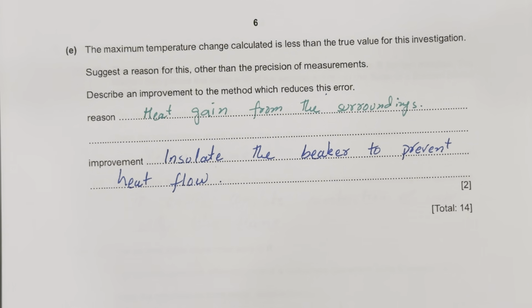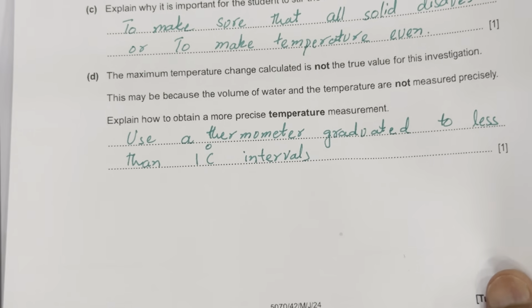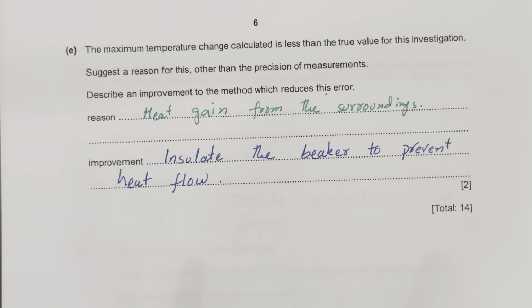Moving to part E. Part E says that the maximum temperature change calculated is less than the true value for this investigation. Suggest a reason for this other than precision of the measurement. Describe an improvement to the method which reduces this error. So you're going to write this answer.